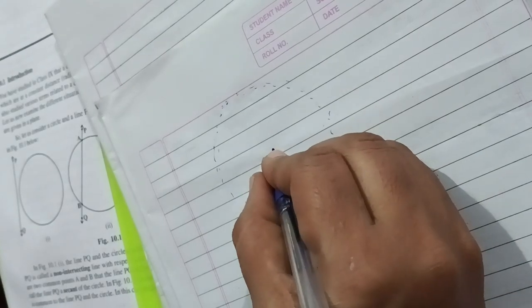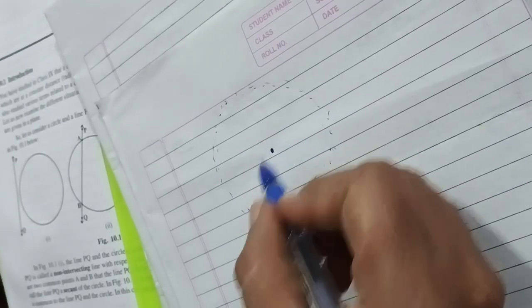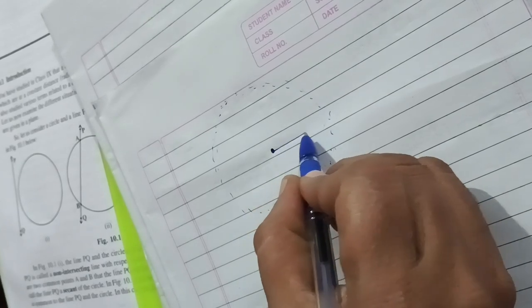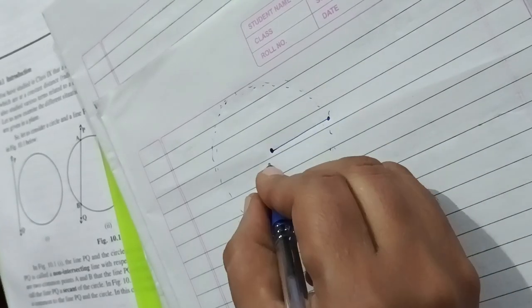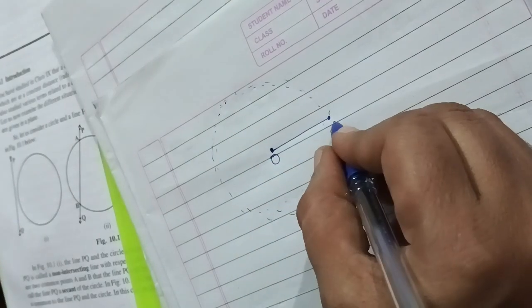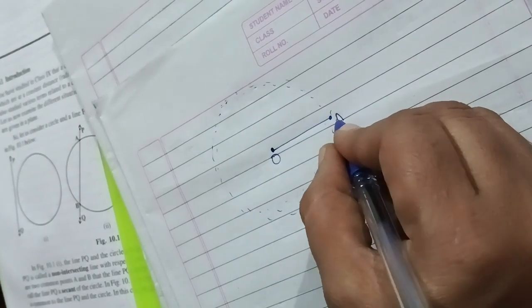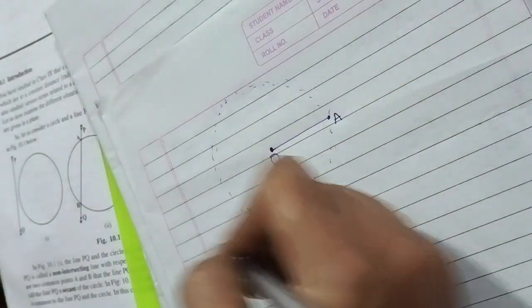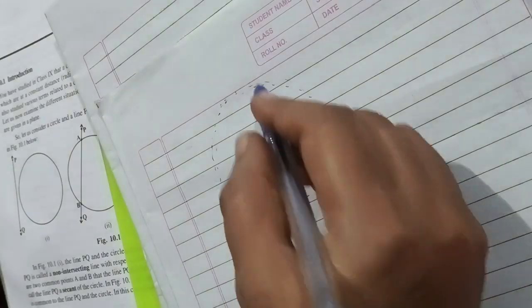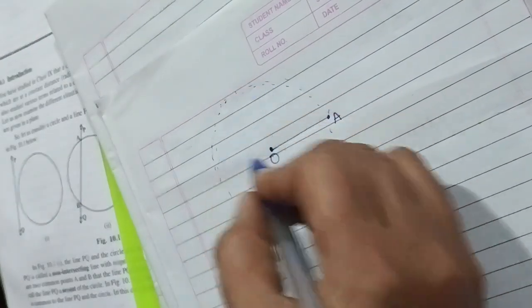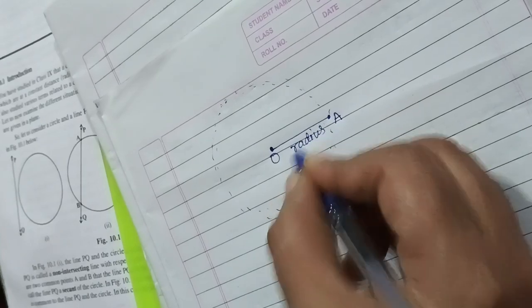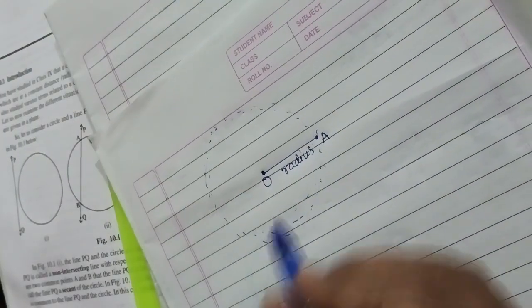So here, this is a fixed point, we call it the center. When I join the center to any point, let us consider the center as O and this as any point A on the circle. There are infinitely many points which are equidistant from the fixed point. This one we call a radius, that is OA.